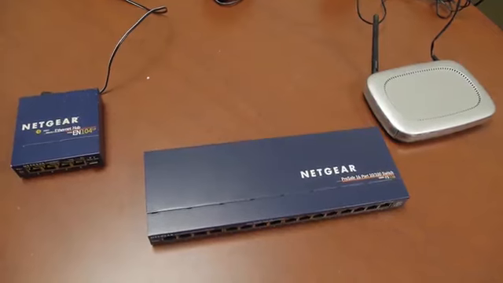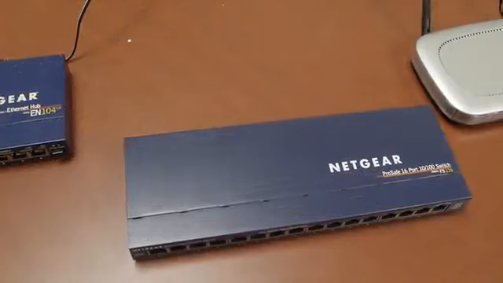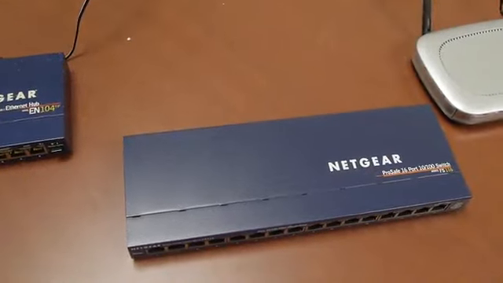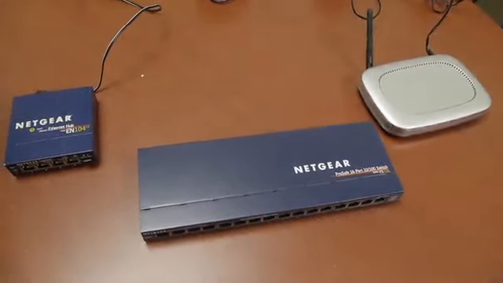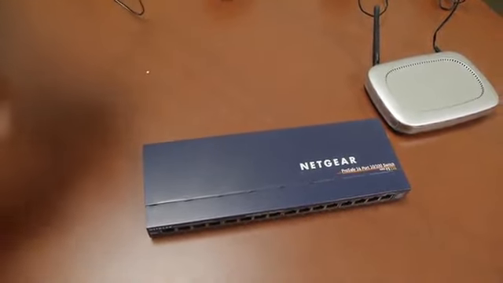So we've been talking about networking, and we've been talking about the different components that you find inside networks. So I thought that since I had some of these components lying around the lab, I'd show you some of these, let you get a look at what they actually look like in the flesh. So first is the hub.